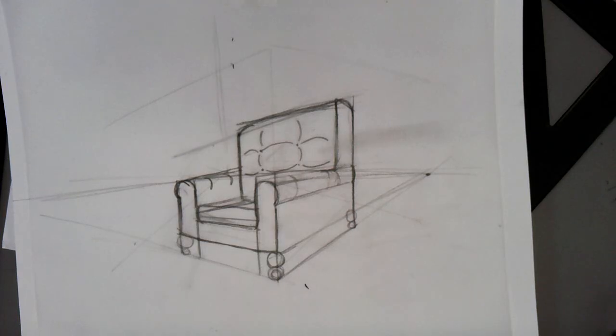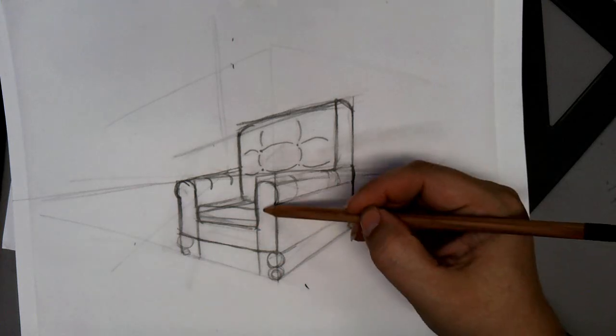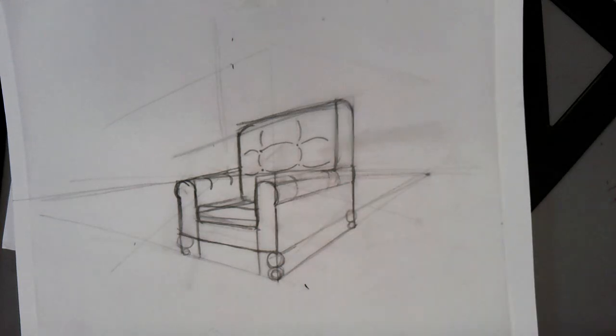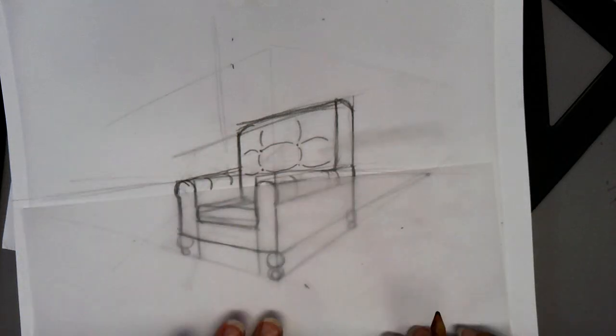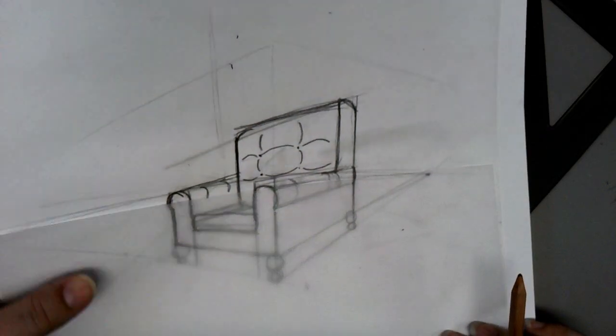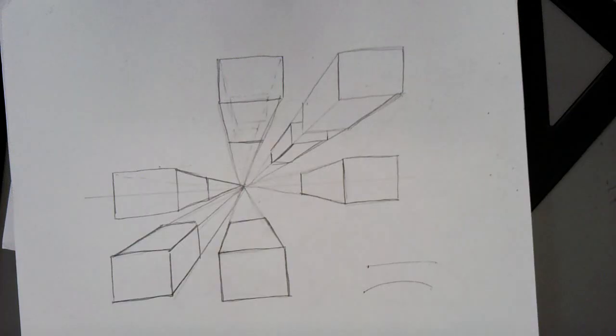So this is this chair from a 2-point perspective. I realize, okay, I can't see that back leg, so I don't need to draw it in. Let's look what happens if I had chosen 1-point perspective. Once again, you're choosing either 1 or 2-point to flesh out a single view in.